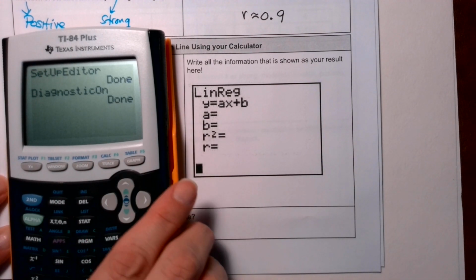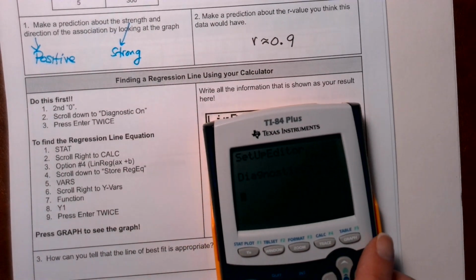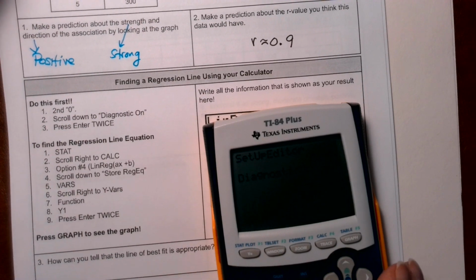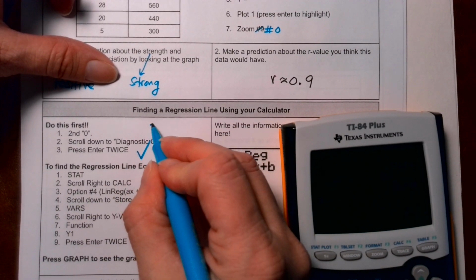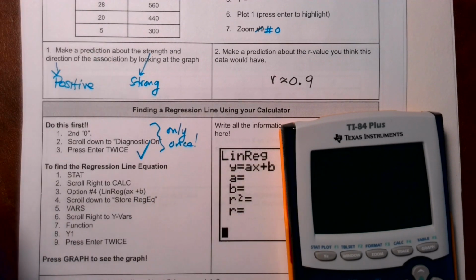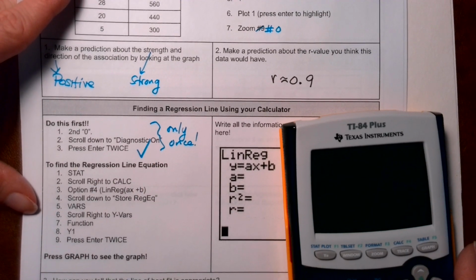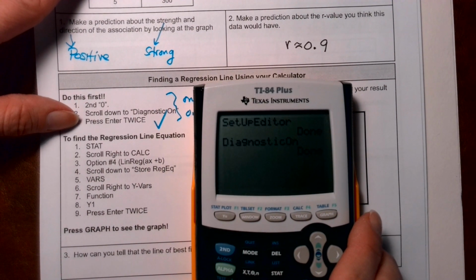Okay, and that's how you do it. So you don't ever have to do this again. You only have to do this once. Now, if you're not using your own calculator, you're going to have to remember how to do that. Okay, and here we go, to find the regression equation.